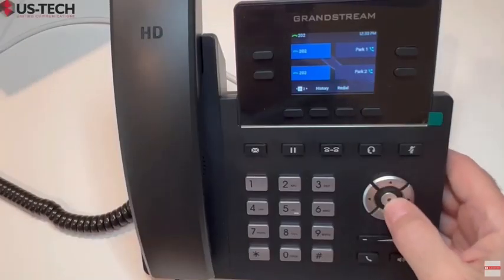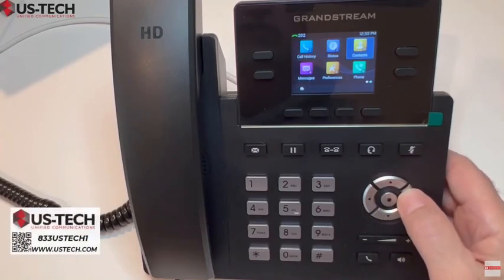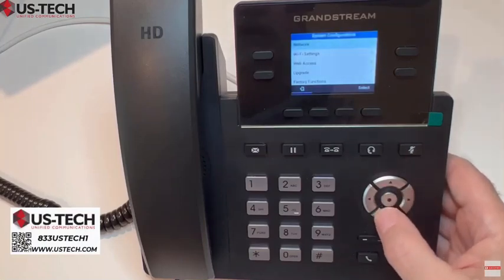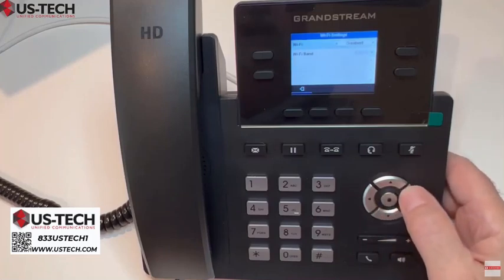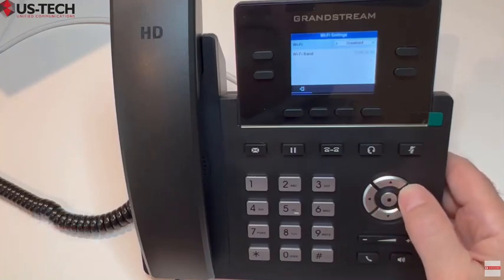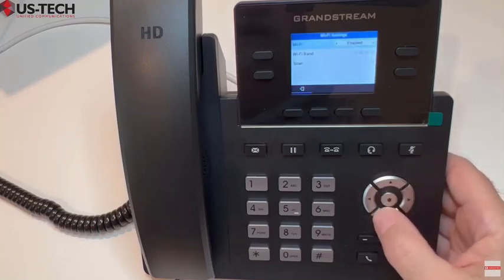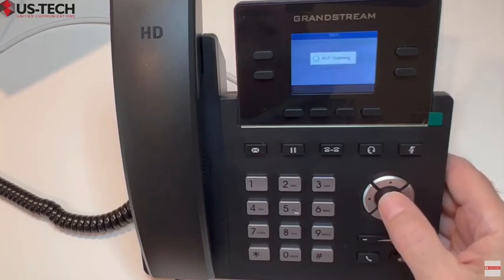First, you want to push this center button to get back to the home screen. Then you want to arrow right all the way to System, arrow down to Wi-Fi settings. Go ahead and toggle to the right to enable it. Wi-Fi is enabled. Now we're going to look for Wi-Fi signal by going down to Scan.